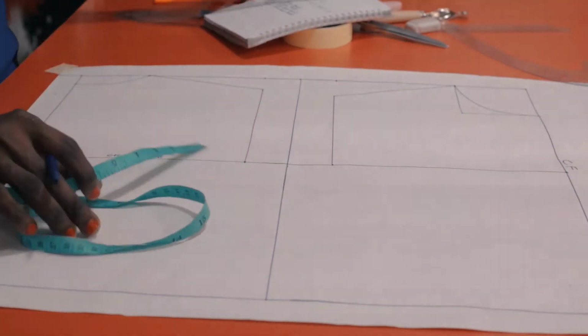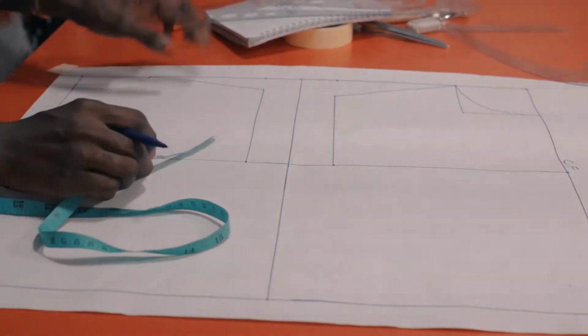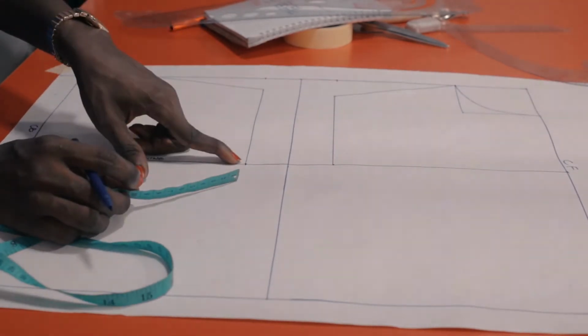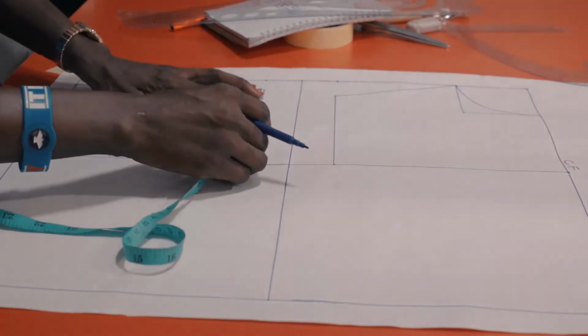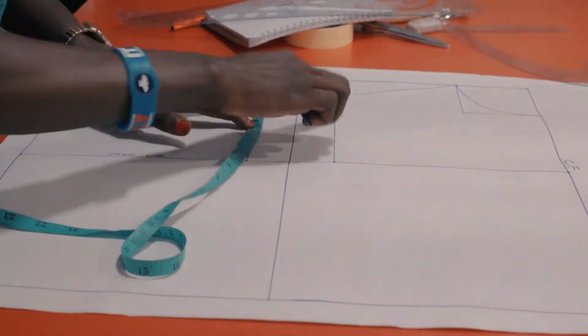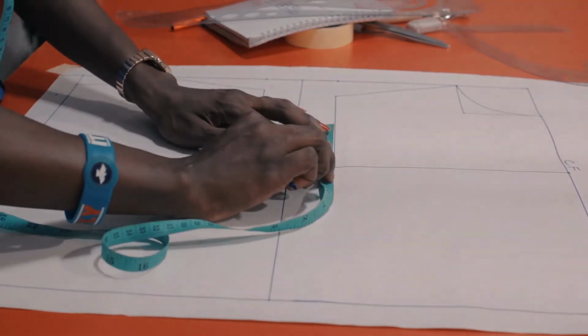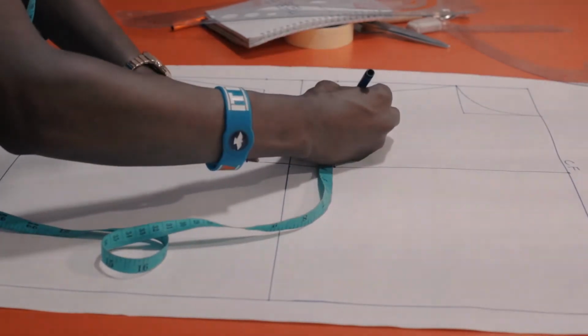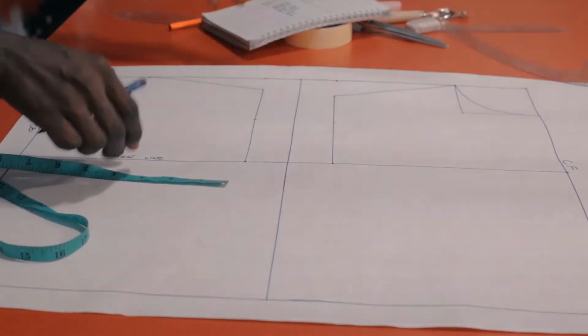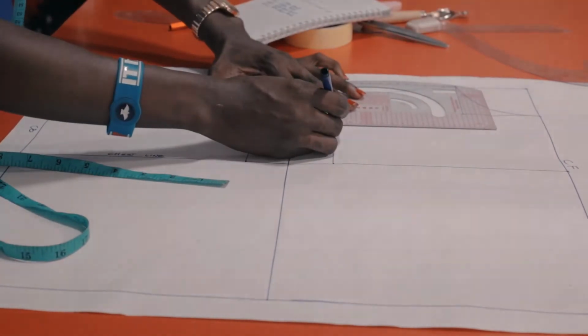So now the next thing we are going to be doing is to get the midpoint of this line running from the slope of the shoulder to the chest line. So I'm going to get the midpoint of this. Here is my midpoint. Then getting this, I'm going to start from the point. I have 3.5, so I'm going to get my midpoint here. So having done that, I'll connect the 2 points this way.